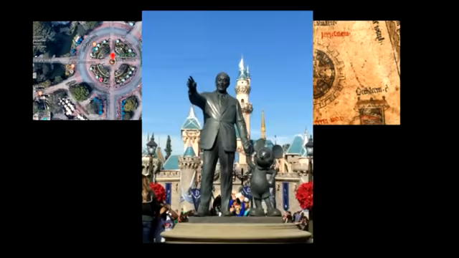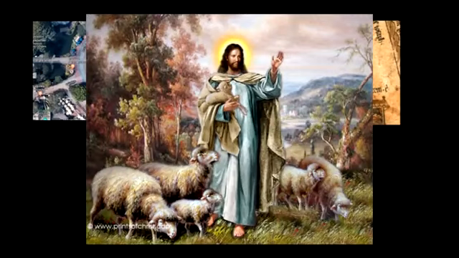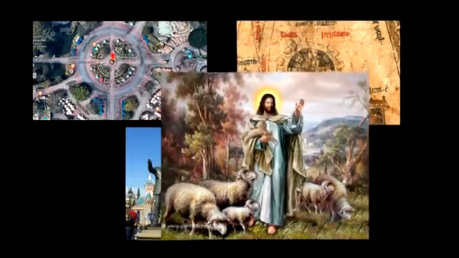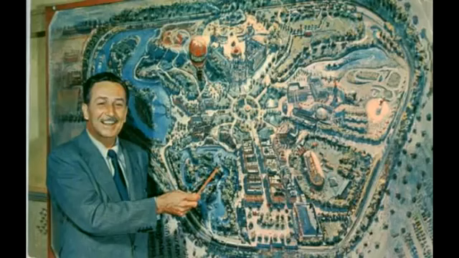And who has a statue there in the center? That's you, Walt. Oh, that is Jesus, Walt. That is the same pose. You with Mickey and Jesus with the sheeple. So, Mickey is the sheeple and you are Jesus. Some people are not going to like that, Walt. But what are you pointing at, Walt? Replace it with the Hereford map?